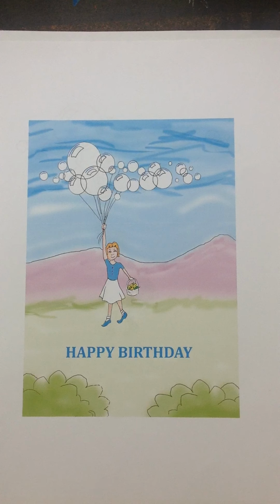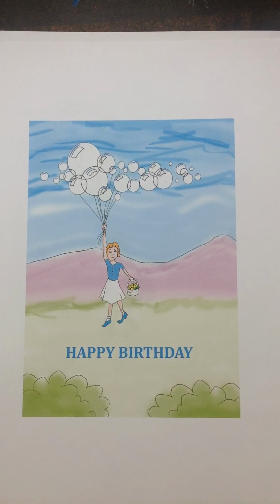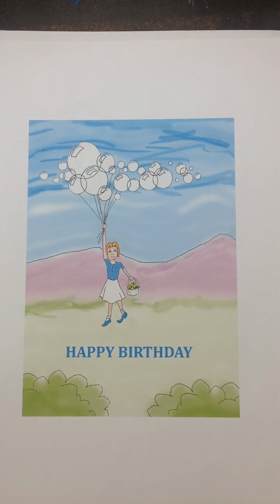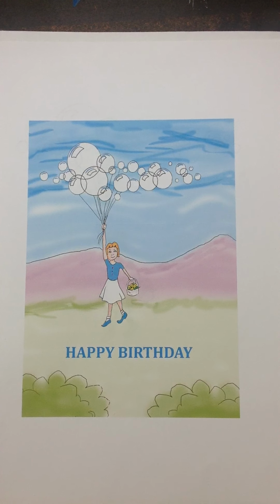I wanted to put happy birthday in it because I am a card creator. So I put the happy birthday down below and the background, and I said that'll make a cute card. The background tells you what kind of a day it is. It tells you where she is, and she could be floating.